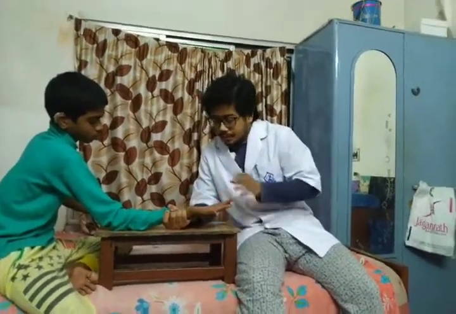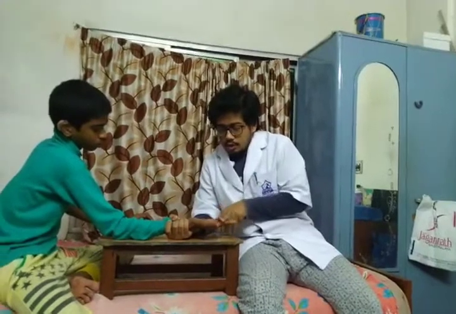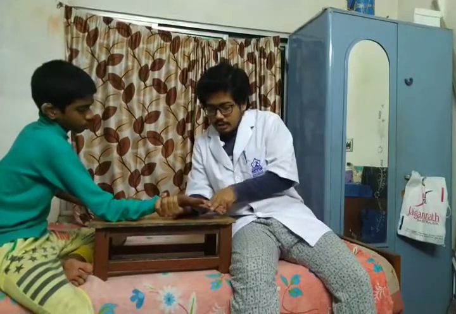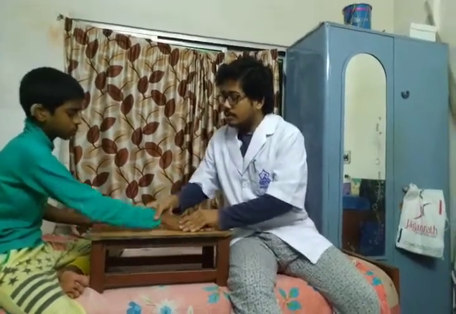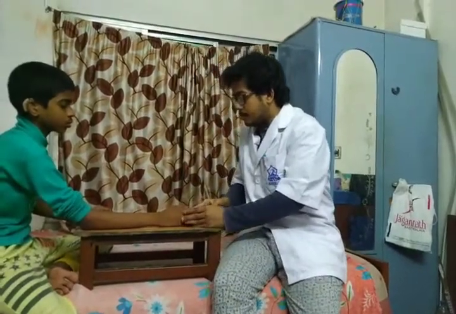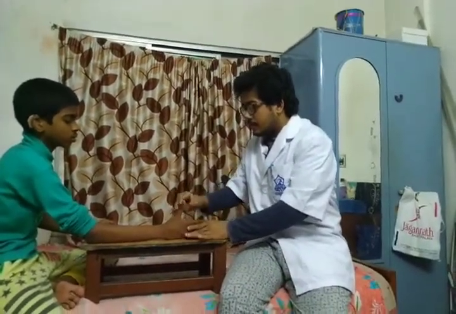So the therapist position is to support the wrist and give resistance at the phalanges. Now do. Yes, this is grade 4, maximum resistance. So we have done grade 3 and grade 4, and now we will do grade 2. That is the gravity eliminated plane.